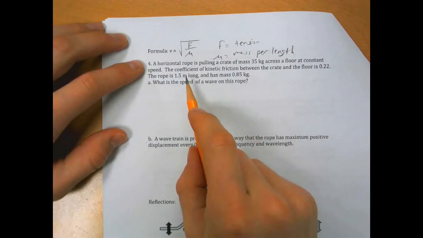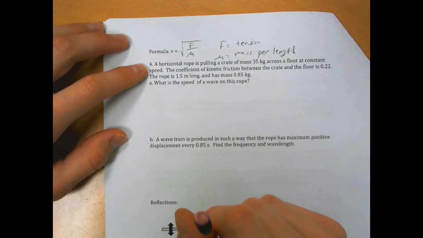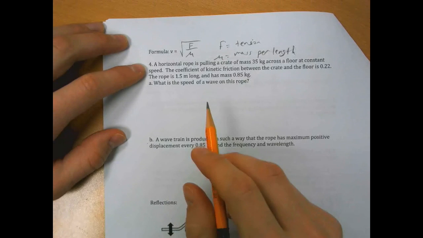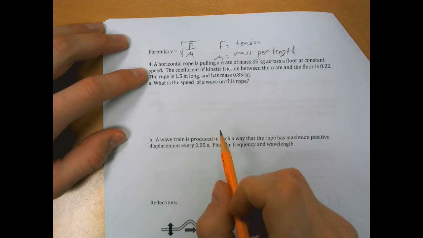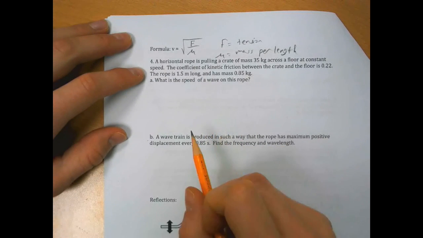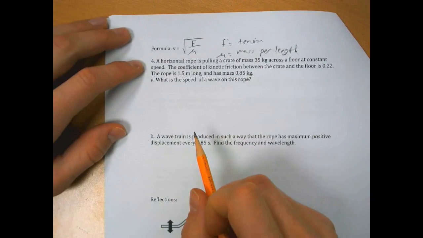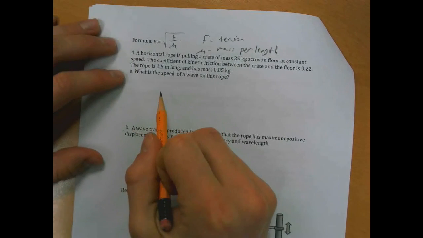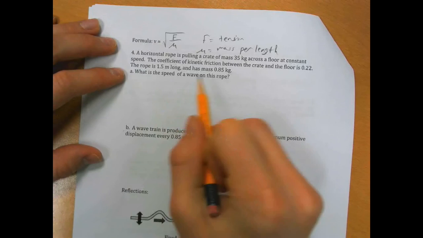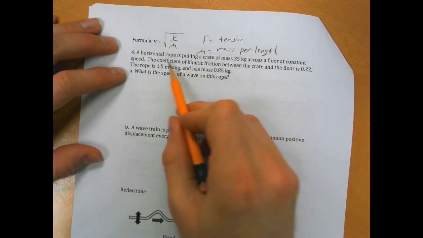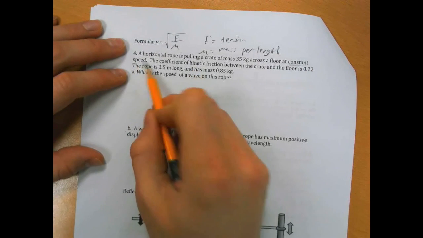So we've got a horizontal rope pulling a crate of mass 35 kilograms across the floor at a constant speed. The coefficient of kinetic friction between the crate and the floor is 0.22. The rope is 1.5 meters long and has a mass of 0.85 kilograms. What is the speed of a wave on this rope? So just after I got through telling you that somebody decided that you wouldn't use coefficient of friction and mu in the same problem, I decided to use coefficient of friction and mu in the same problem. Or coefficient of friction and mass per length. So, a horizontal rope pulling the crate across the floor at constant speed.